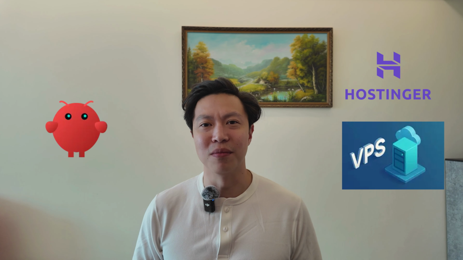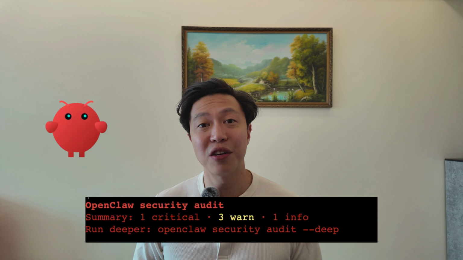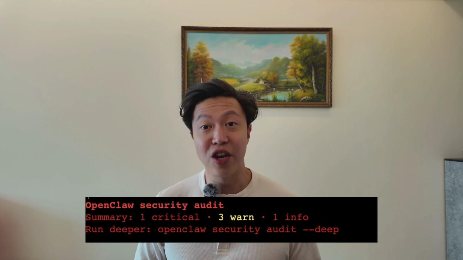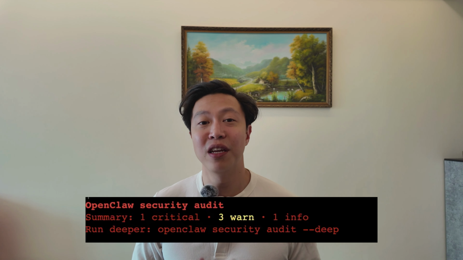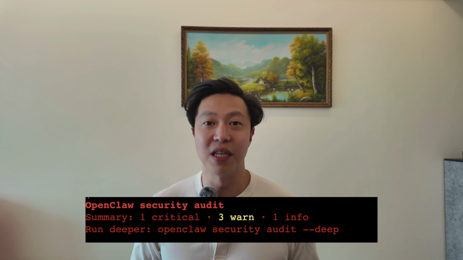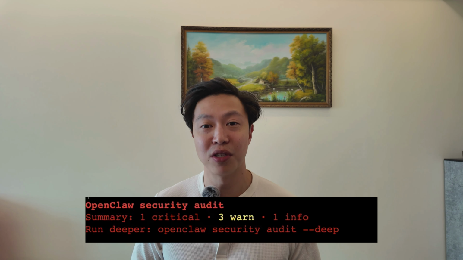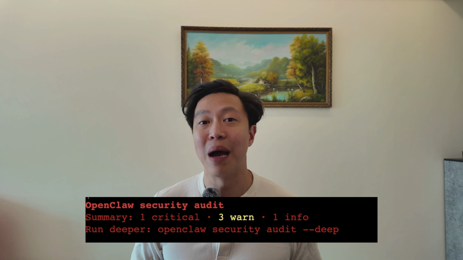So you set up OpenClaw through a VPS like Hostinger and thought, cool, I'm running it on a separate system, so I must be good on security. And then you ran a quick OpenClaw security audit and to your surprise, found critical vulnerabilities. If you're running OpenClaw on a VPS, it's important that you put in place these security measures. Because OpenClaw has access to your business and personal tools, you probably want that locked up from outsiders.